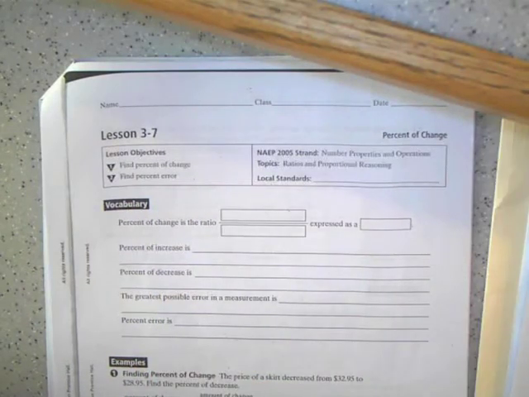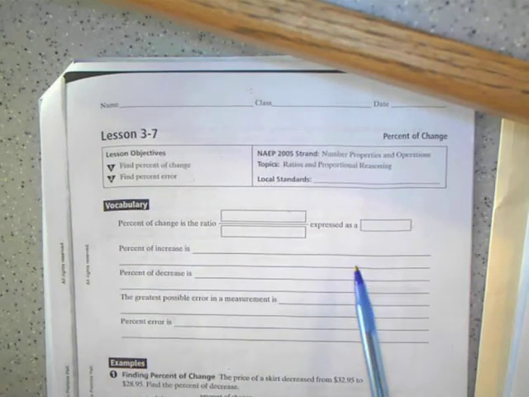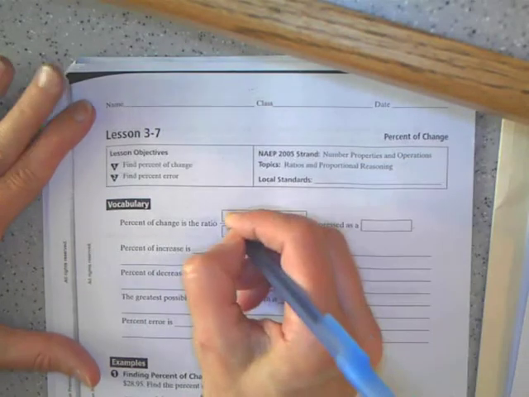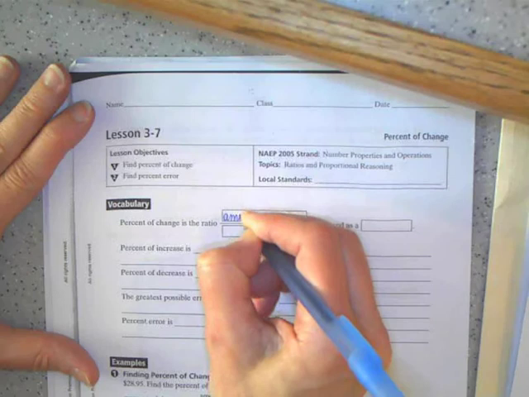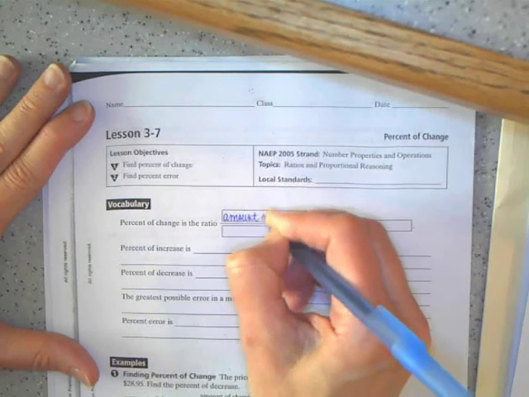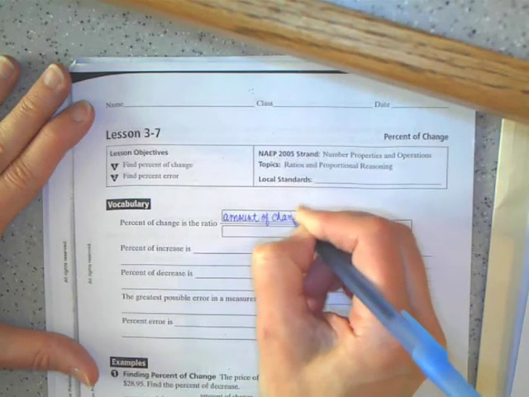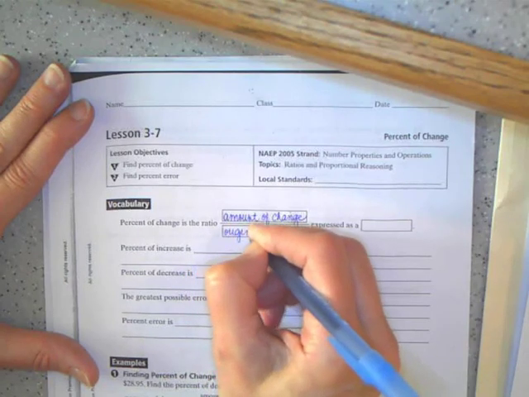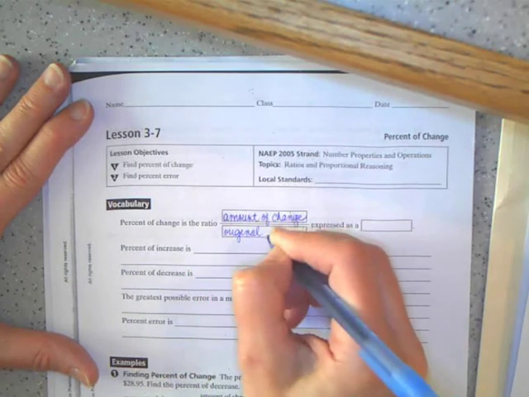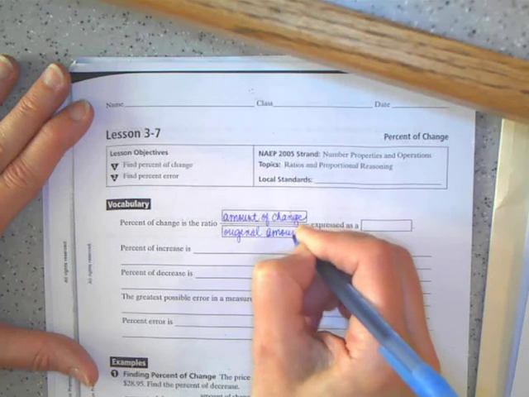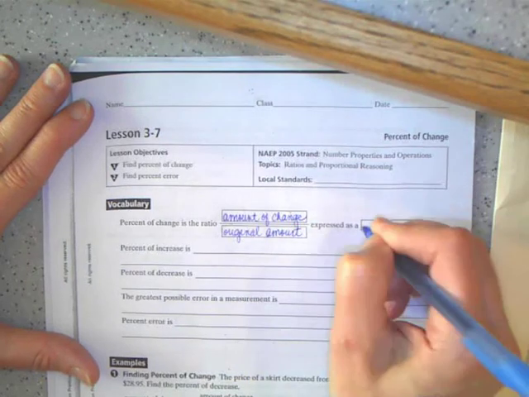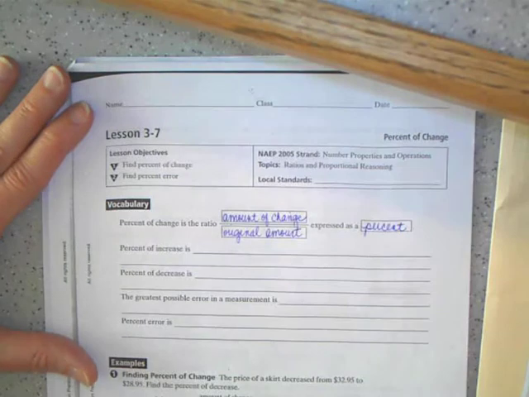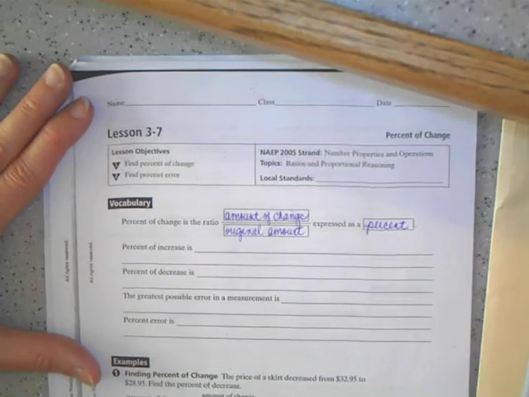Okay, so we do have, as you see, several definitions that we want to go to. Percent of change is the ratio of the amount of change divided by the original amount. And generally that's going to be expressed as a percent, hence they call it percent of change.